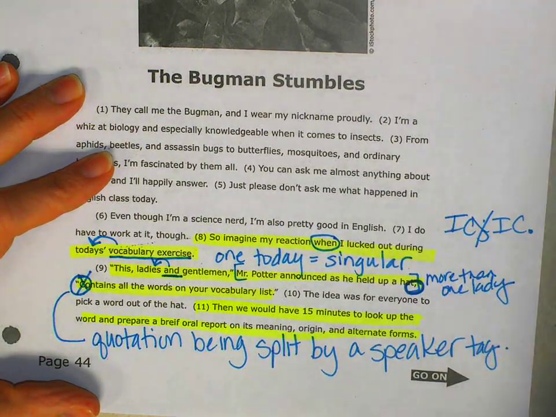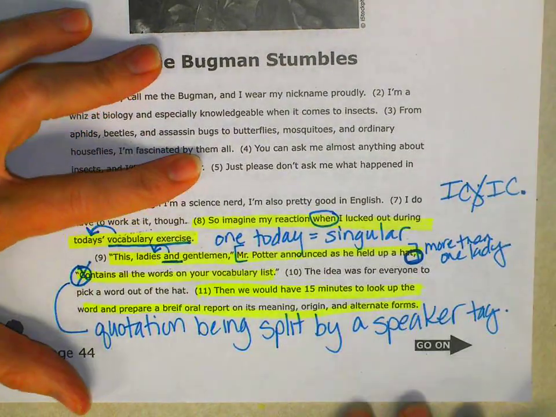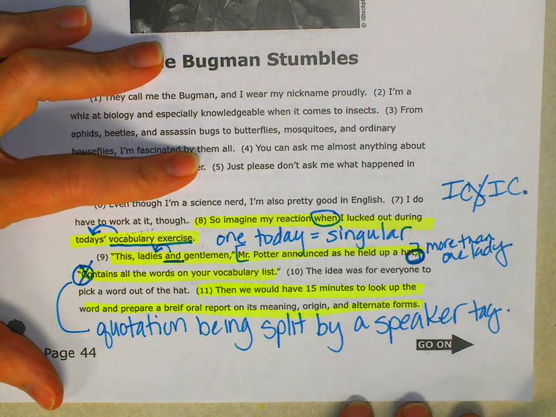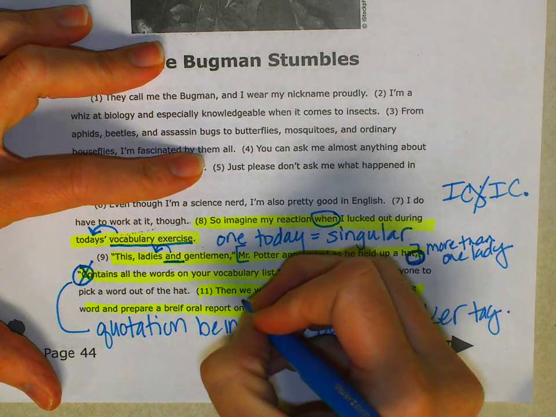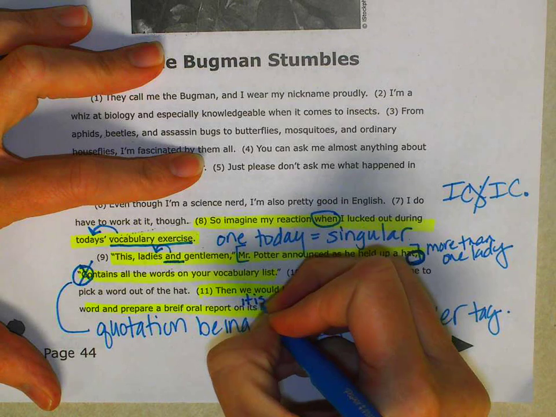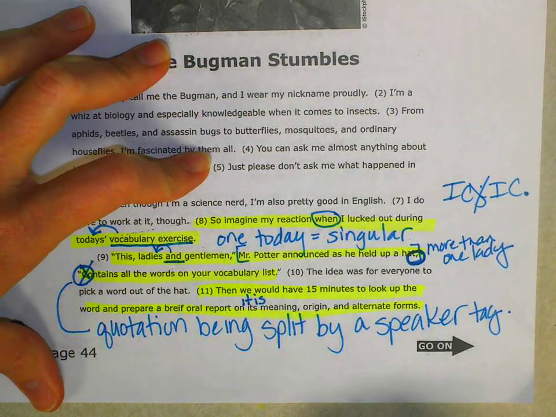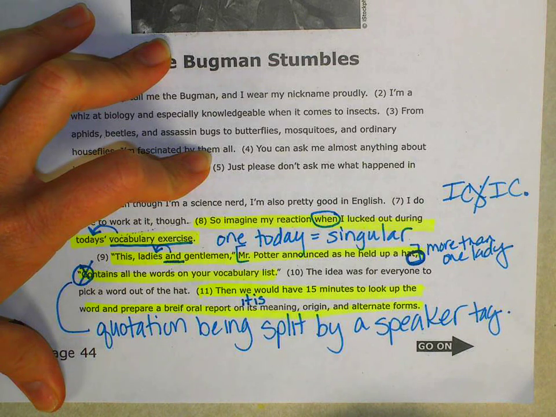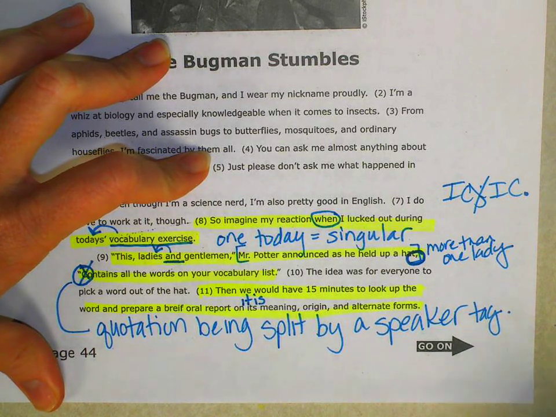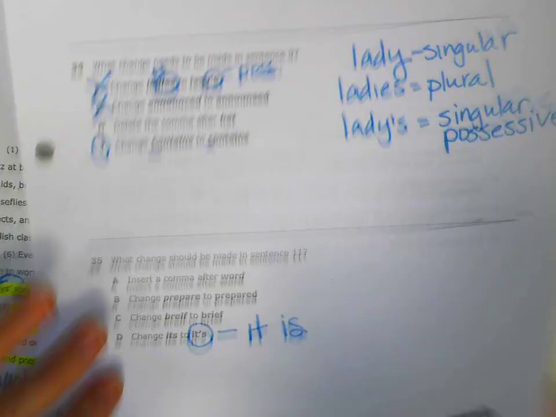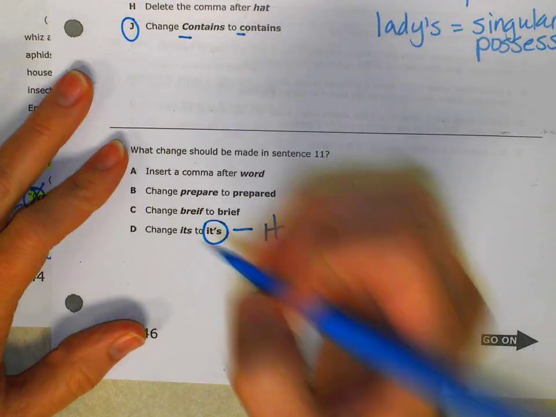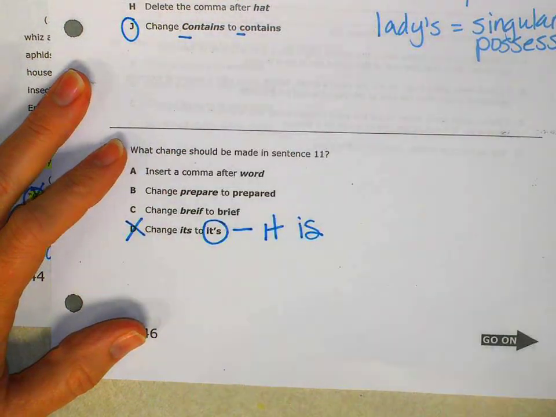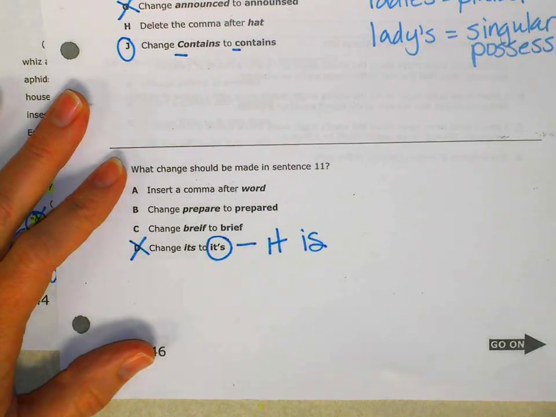Then we would have 15 minutes to look up the word and prepare a brief oral report on its meaning. Would I say that? No, I would not say "it is meaning." So I'm going to say no to that. Okay? And really quickly, insert a comma after "word."